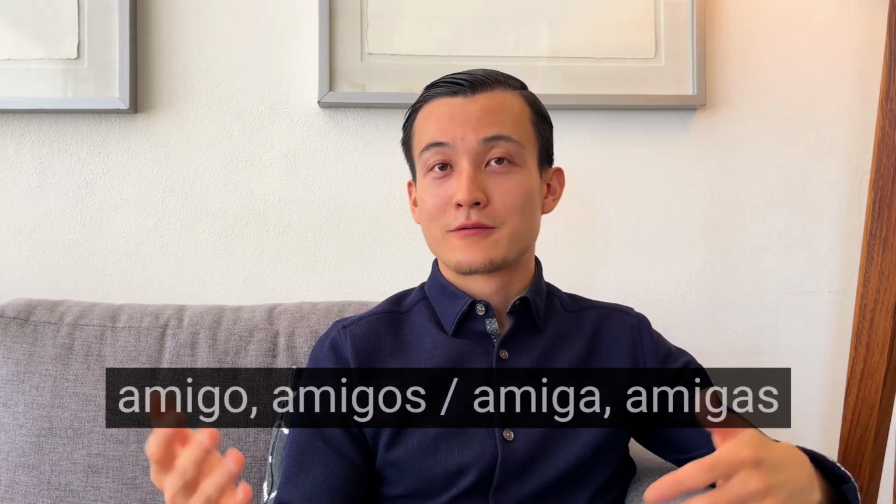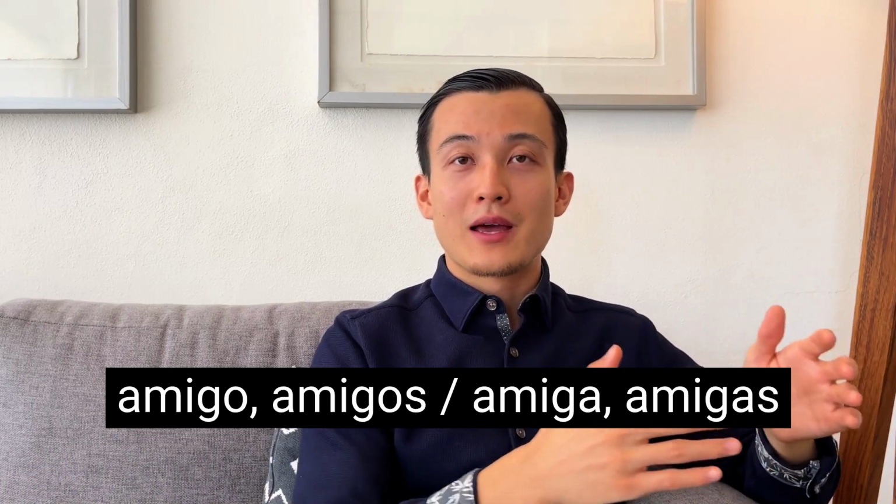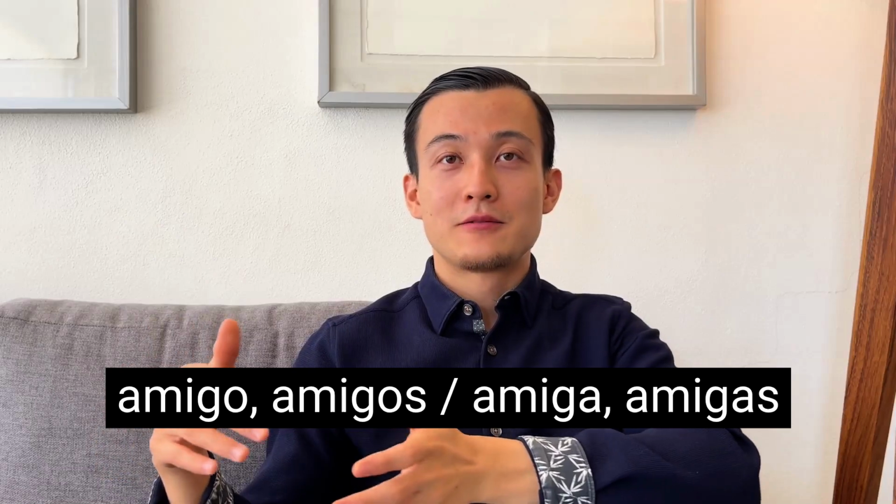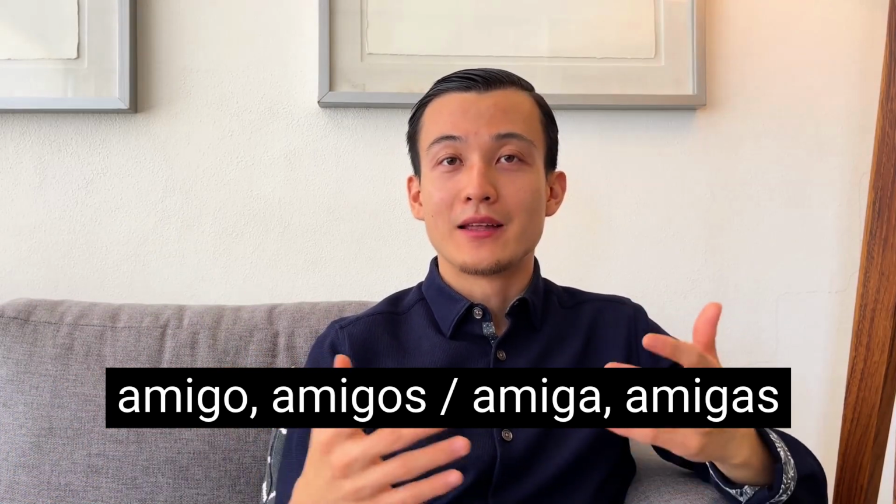But when you're referring to people and some animals, including pets as well, you would change the ending of a word to match the gender as well. For example, a very common word that you probably know, amigo, friend. You would use amigo and amigos for masculine, amiga and amigas for feminine. Notice how we change the ending of a word to reflect different genders.